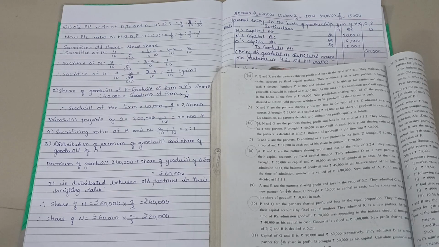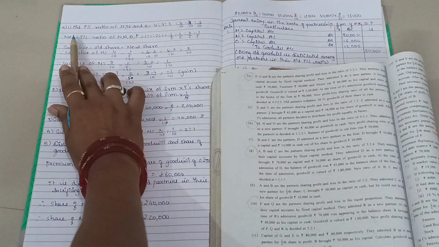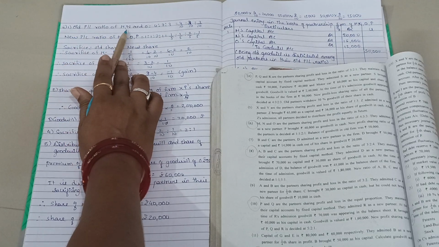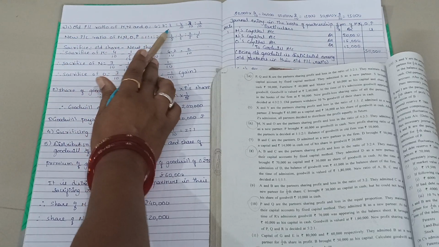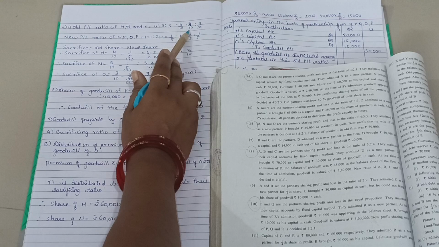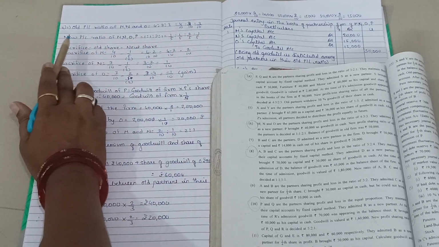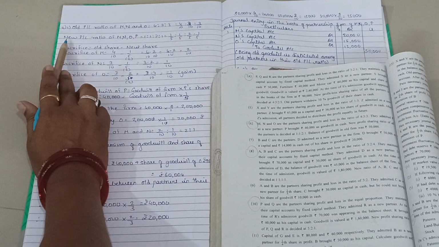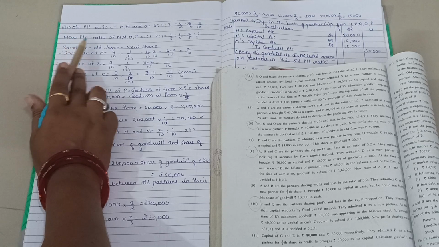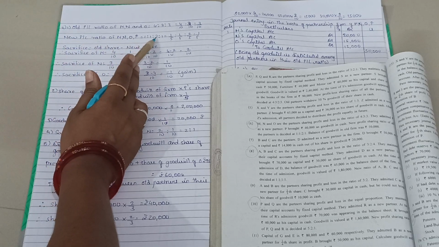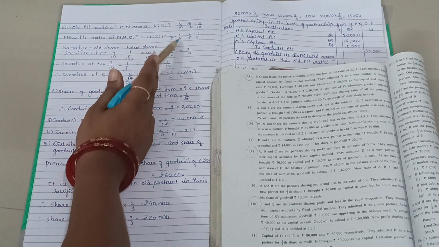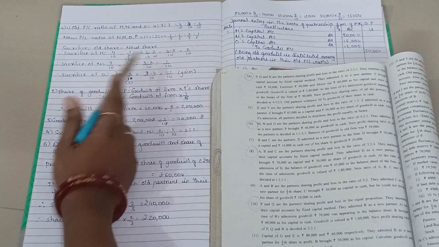First of all, we have to write all the information given in the question. The old profit and loss sharing ratio of M, N and O is 4:3:3, that is 4/10, 3/10 and 3/10. Afterwards they have given the new profit and loss sharing ratio, that is 1:1:2:1, which is 1/5:1/5:2/5:1/5.